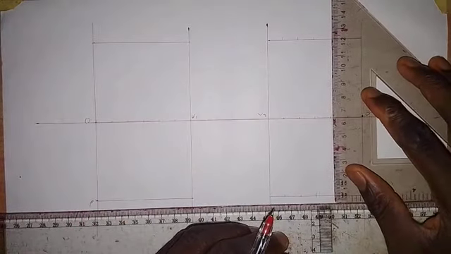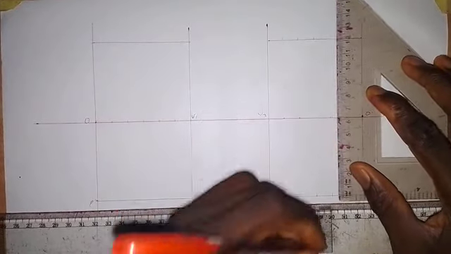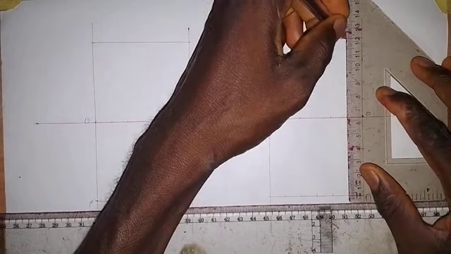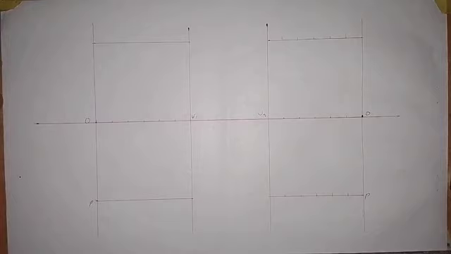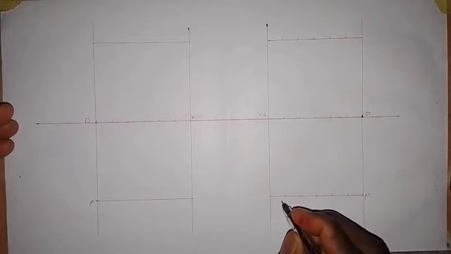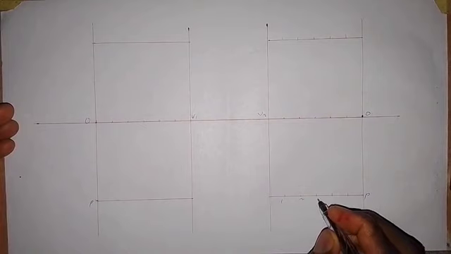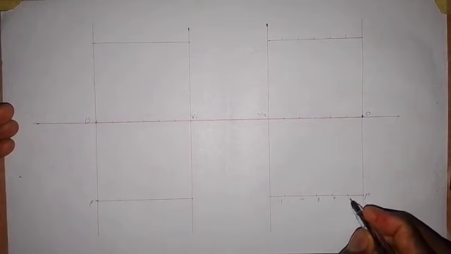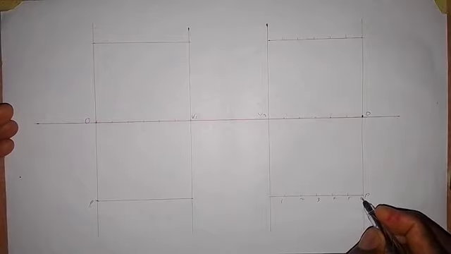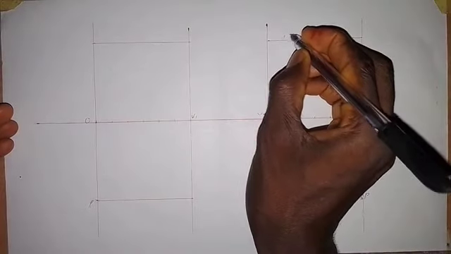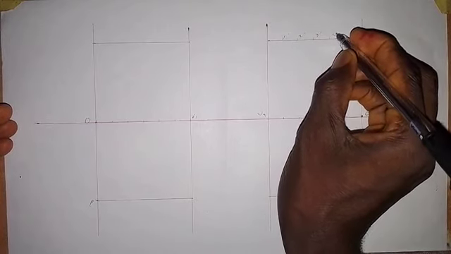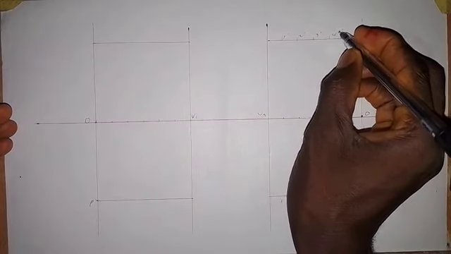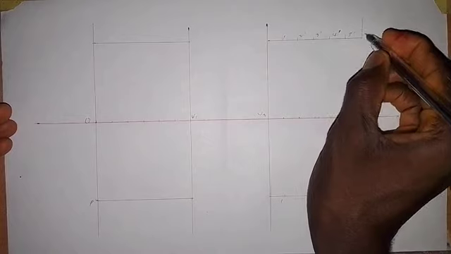Then coming to 4, I'll mark it here and here, and coming to 5, I'll mark it at this point and also at this point. So I'm going to replicate the same thing on this side, but before that I need to number these points. So this is point 1, this is point 2, this is point 3, this is point 4, this is point 5, and this is point 6. For this side I will call this 1 prime, this is 2 prime, this is 3 prime, this is 4 prime, this is 5 prime, and this is 6 prime.